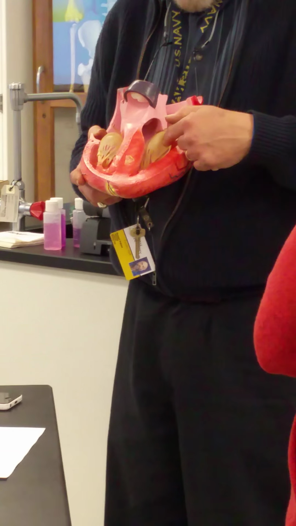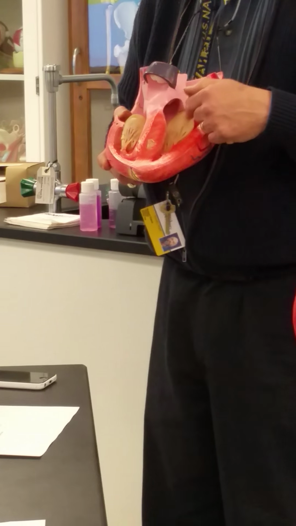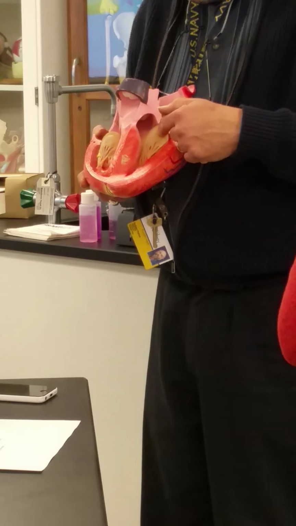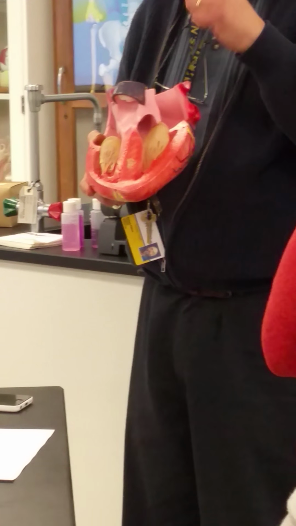Okay, so if we take off the front of the heart, this is the interior of the heart. The one thing on the models as well as on the sheep's hearts you have to notice all the time is, if I say, what valve is this? Okay, this would be the bicuspid valve, but you can't always count all the cuspids. This is the tricuspid.